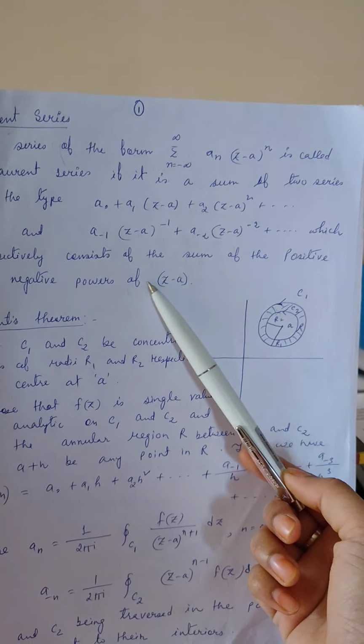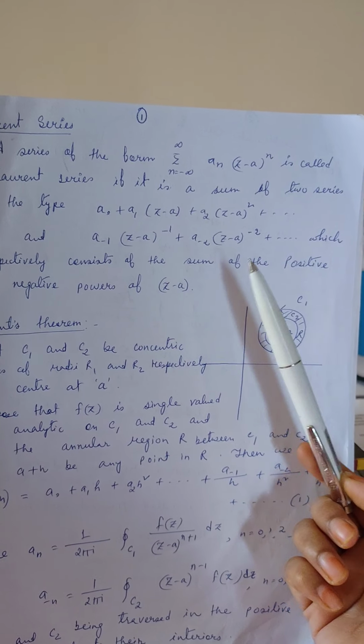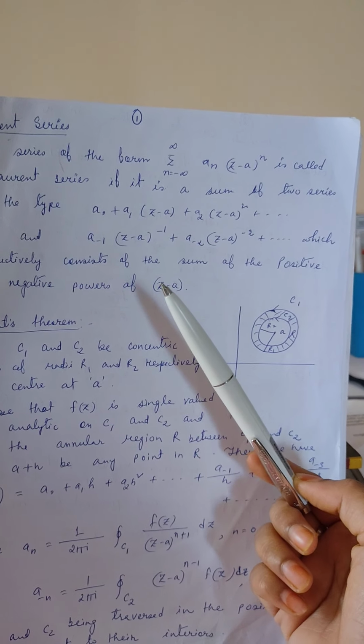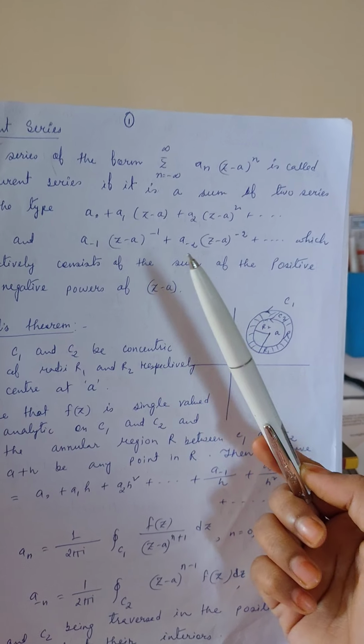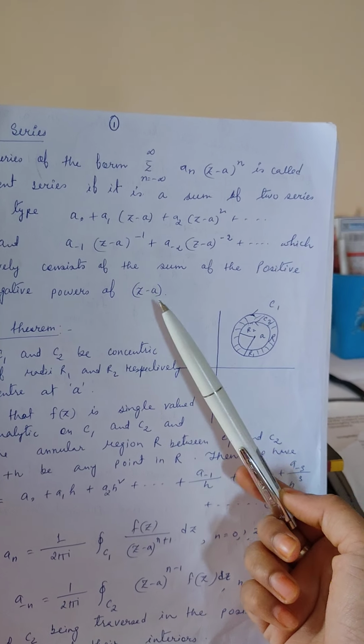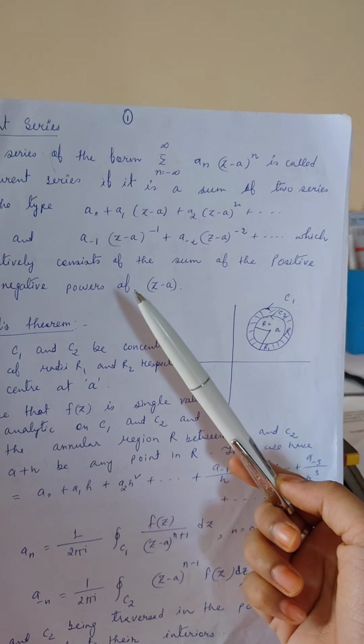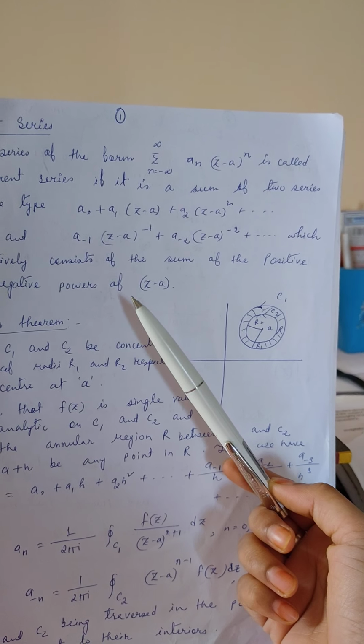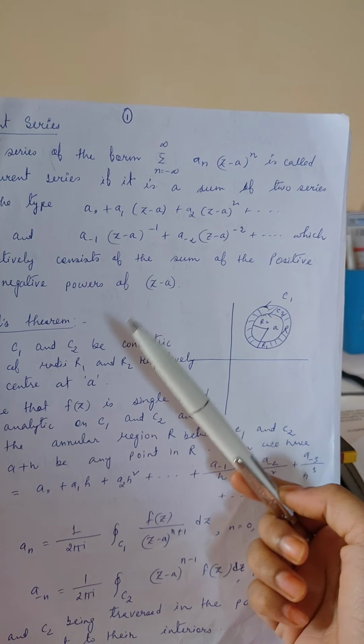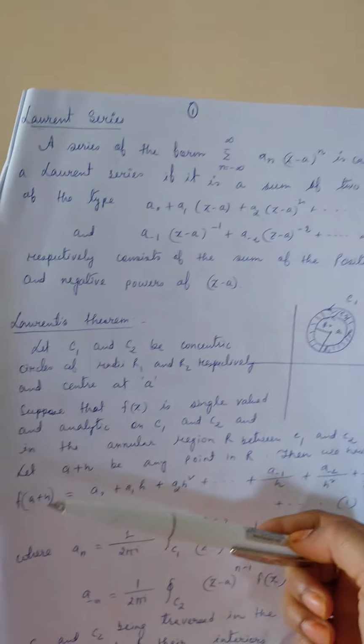So that is the advantage of Lorentz series or Lorentz expansion. First, we can expand the function if it is non-analytic, and second, we will get two types of expansion, that is positive powers and negative powers of z.